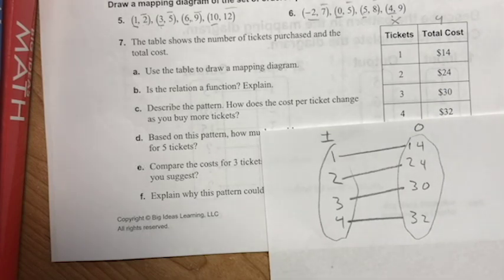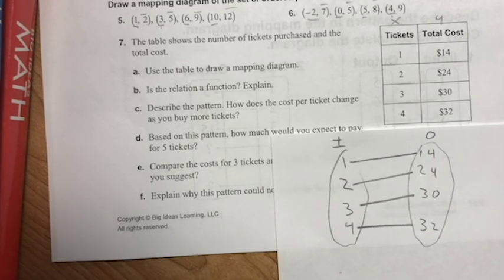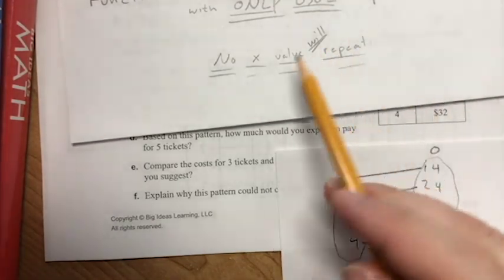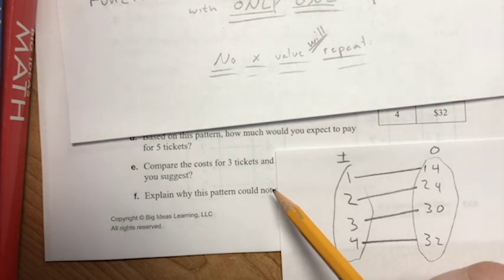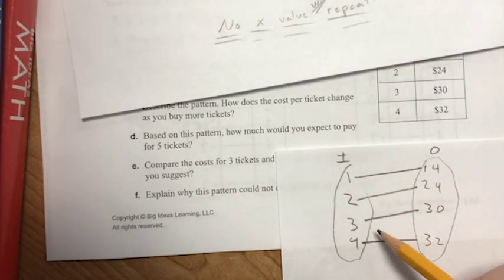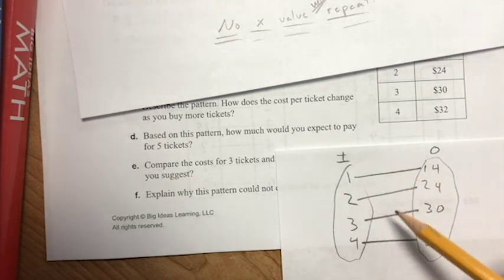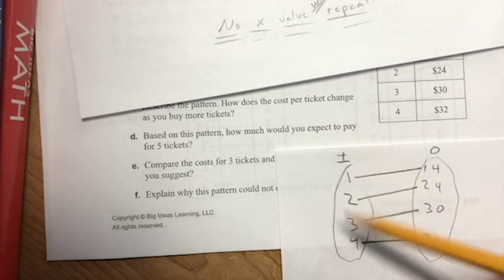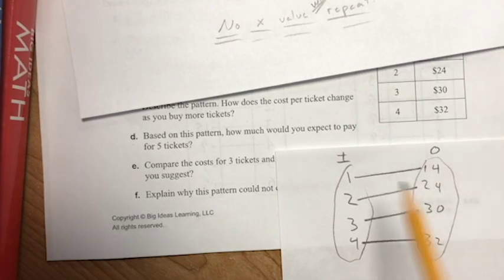Explain. All right, so now we're getting into the question that I'm really more interested in, the concept of a function. Recall what I said earlier about function. No x values will repeat. So if we were to look at this, I have 1, 2, 3, and 4. Do they repeat in any form or fashion? No, not in this particular case, they don't.